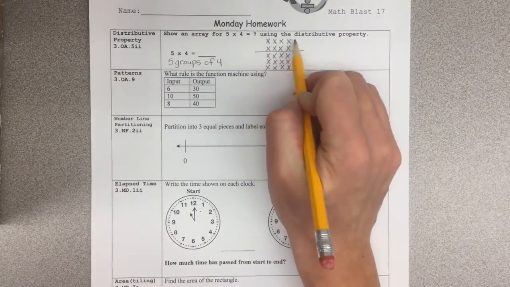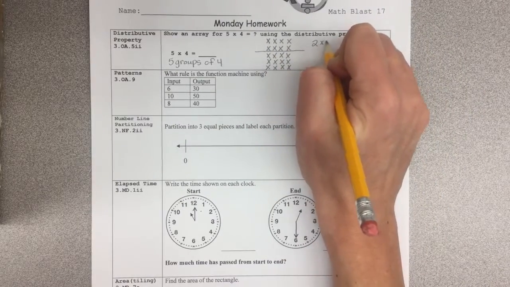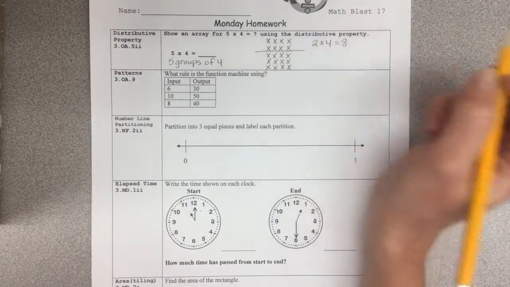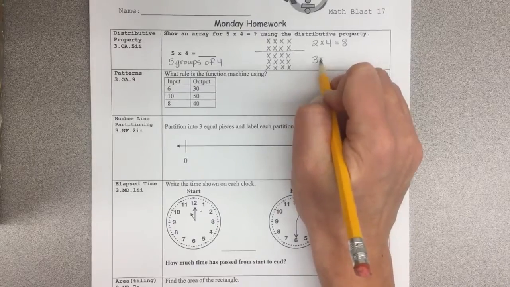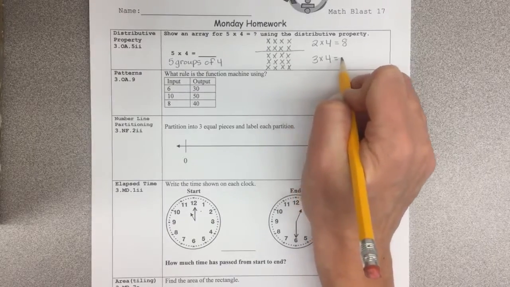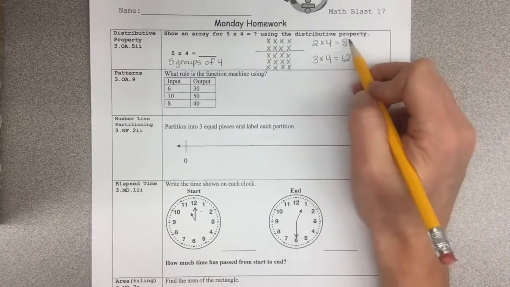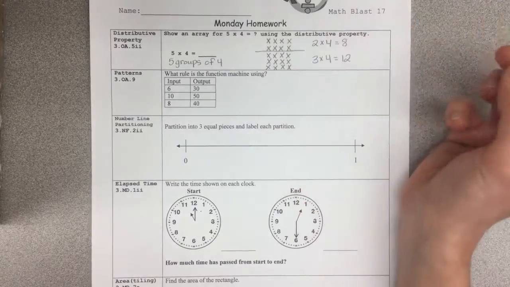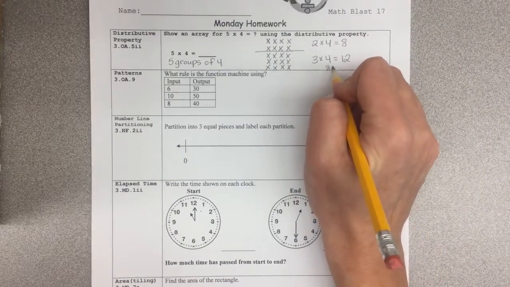The top part of the array is 2 groups of 4, so 2 times 4, for a total of 8 X's. And the bottom array shows 3 groups of 4, or 3 times 4, for a total of 12 X's. And when I put these together, I know that I can find the whole 5 groups of 4. And so 8 plus 12 is 20.